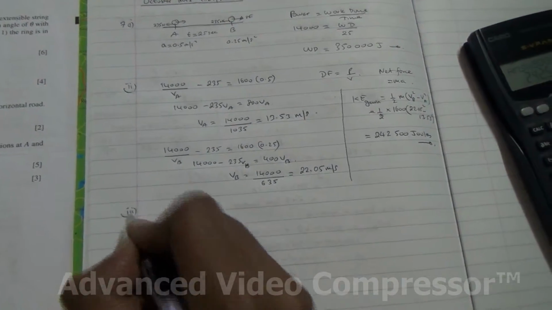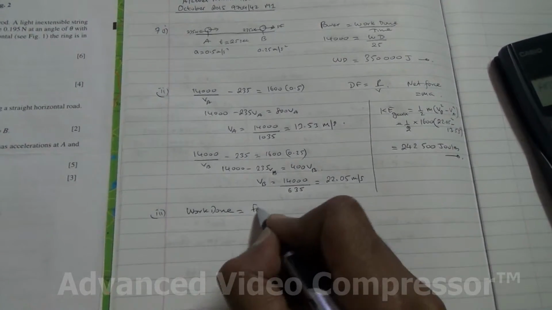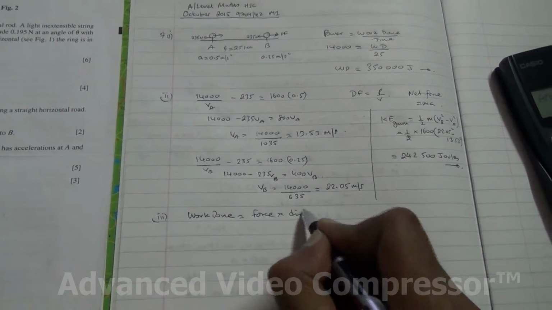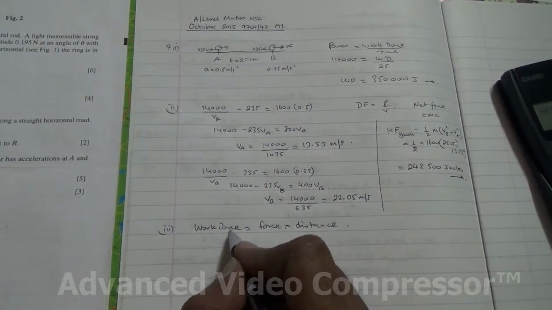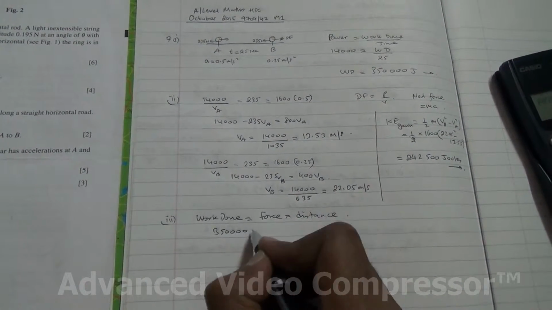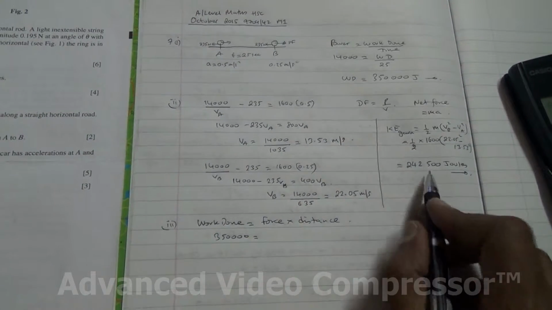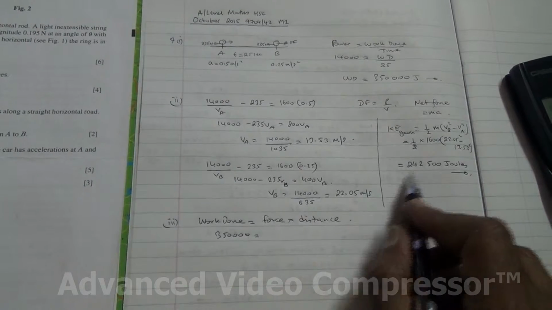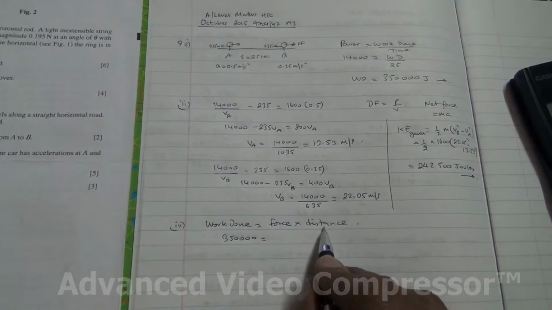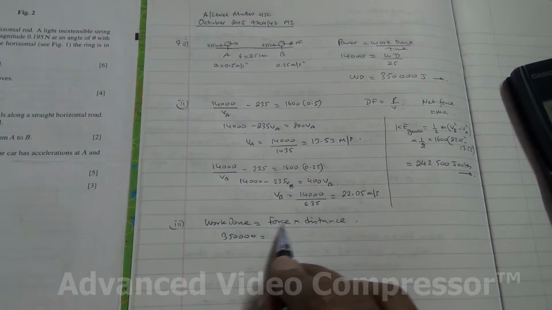Finally, we need to find the distance AB. Now, how are we going to find the distance? What we should know is that work done is also equal to the force multiplied by the distance. But here, what is work done? Work done is 350,000 joules. What is the force? The force, we just found it to be the gain. So, no, but first of all, force times distance. But the driving force, work done by the driving force.